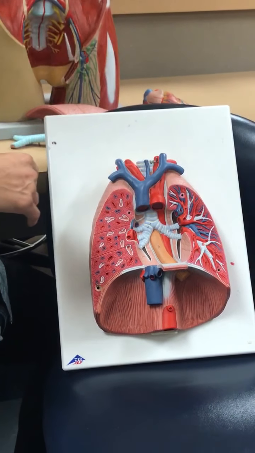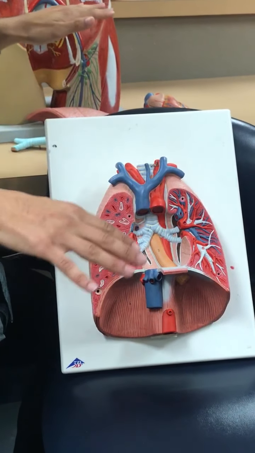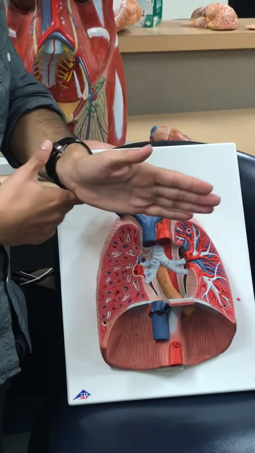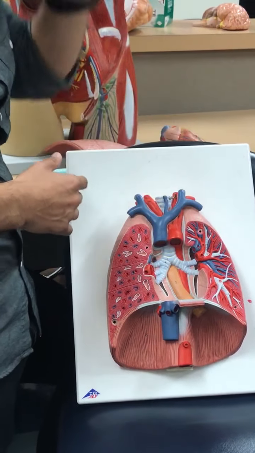Is gas exchange occurring at this level? 100% no, okay? 100% no. From the blank on, we're talking about the respiratory zone. What is the blank on?